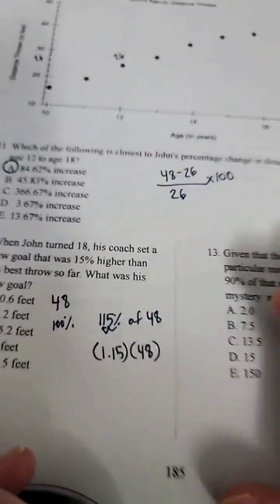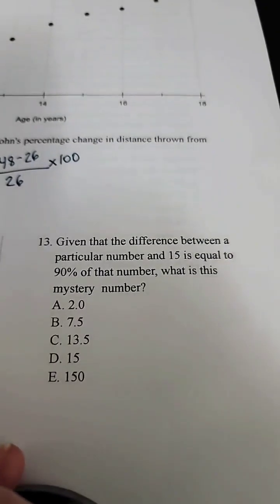Someone asked, is this ACT or SAT? This is for the ACT exam, but a lot of the stuff applies to SAT as well.